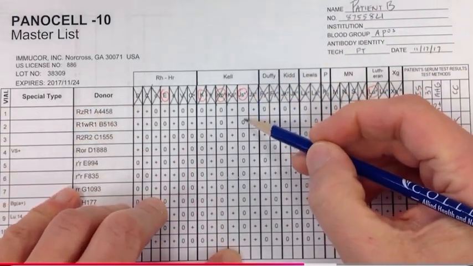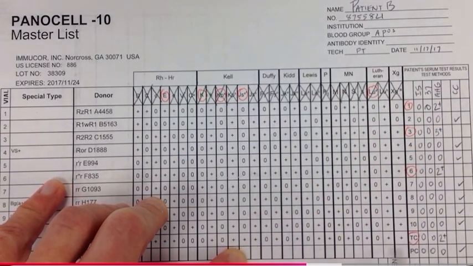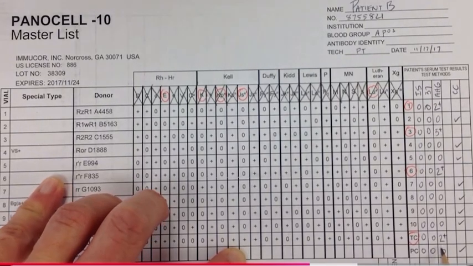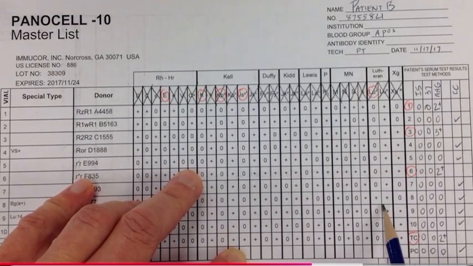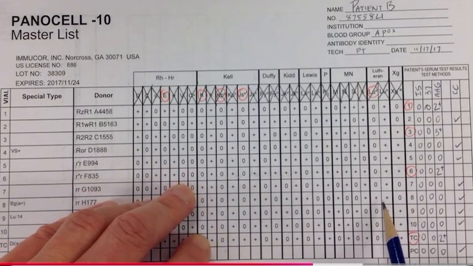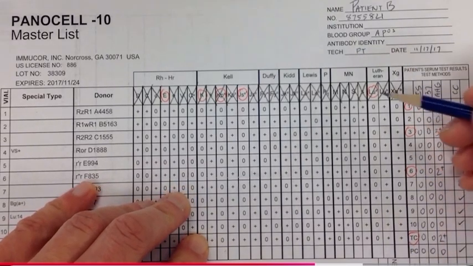Okay, JSA. All right, so this also is low incident, but we have a problem here because it's positive in one of the cells that's positive, and therefore we can't rule it out just yet. Okay, so let's see, Lutheran A. All right, so Lutheran A, also again low incident antigen.